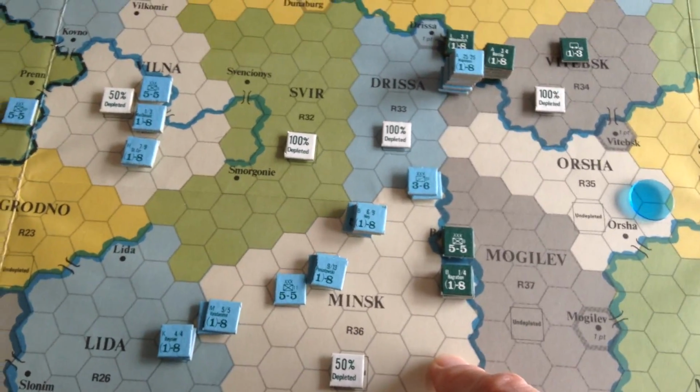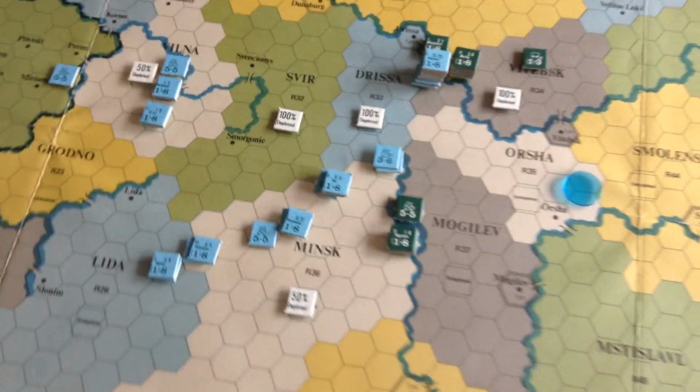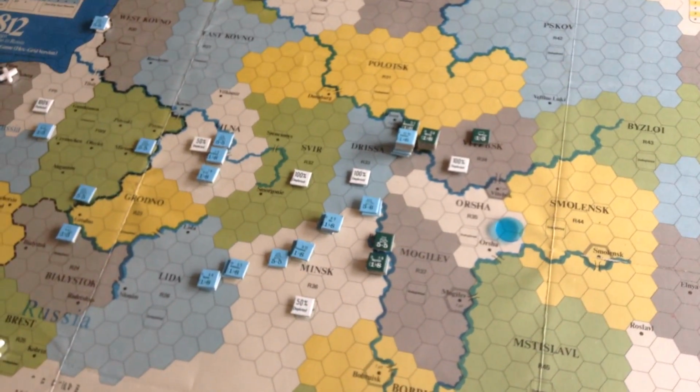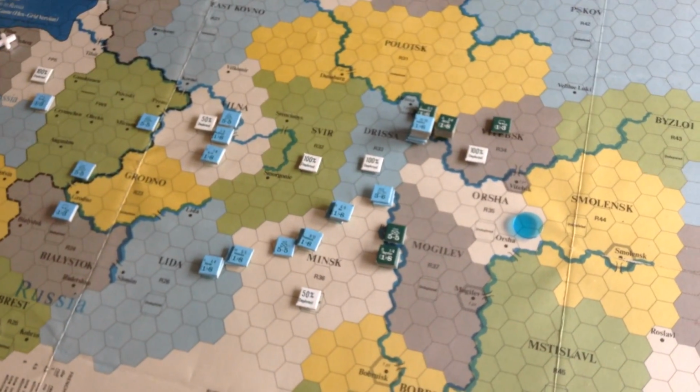So that's turn 3. We get into late July. The French army is still advancing, but Russia is getting rather depleted.